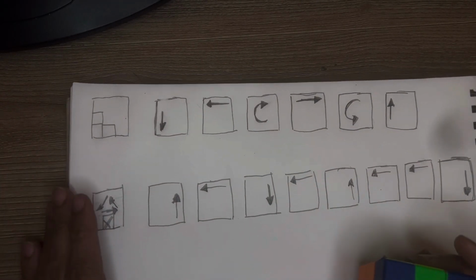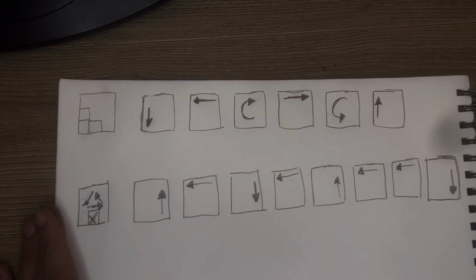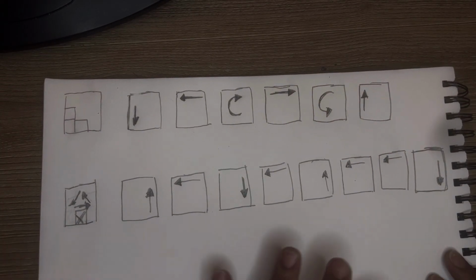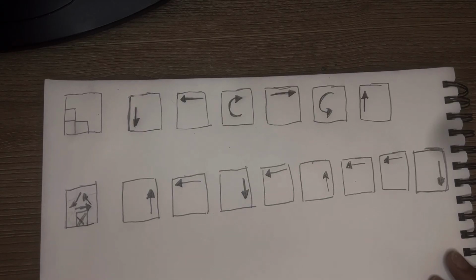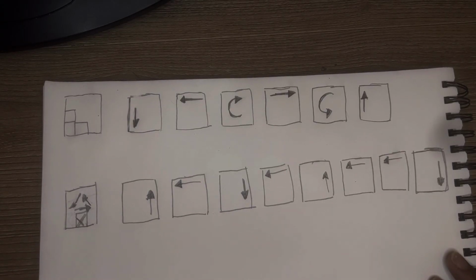So I recommend you either take a screenshot or better yet, write it down like I did right now. That way when you're actually practicing, you can have something to look at rather than trying to look at your phone. You just have a big piece of paper like this. That way you can follow along when you get down to this last layer.